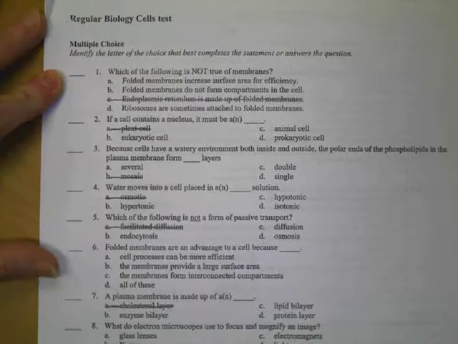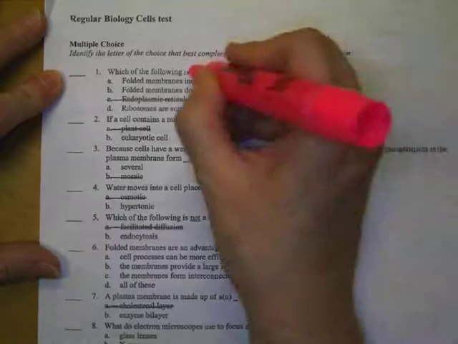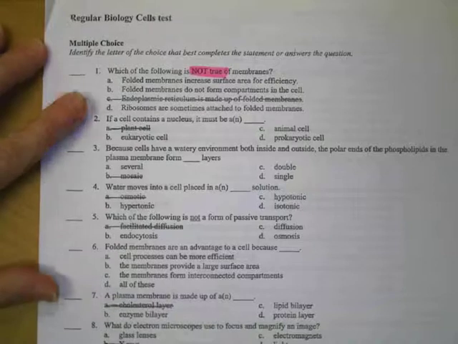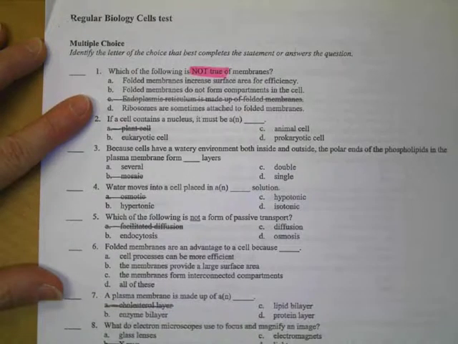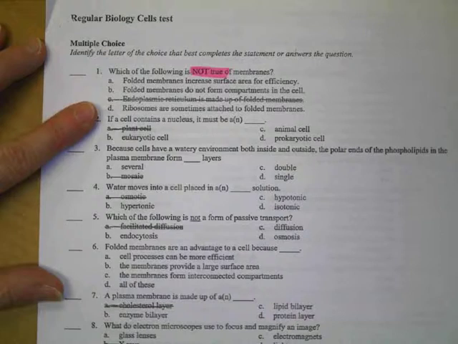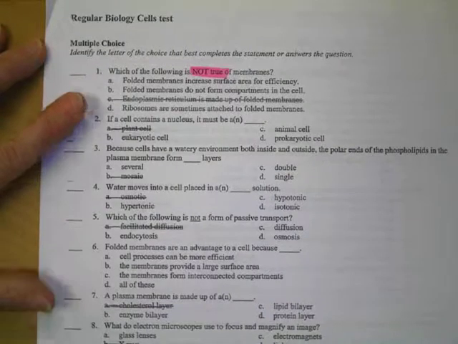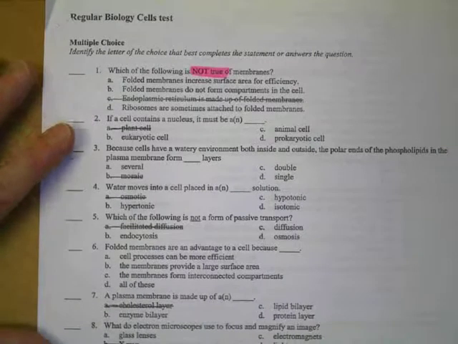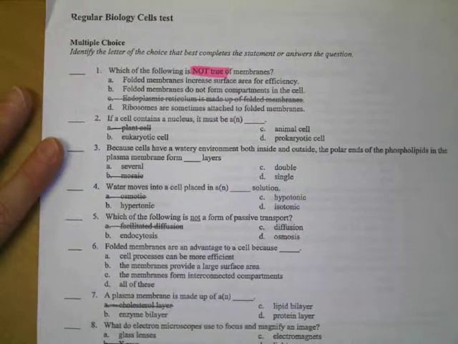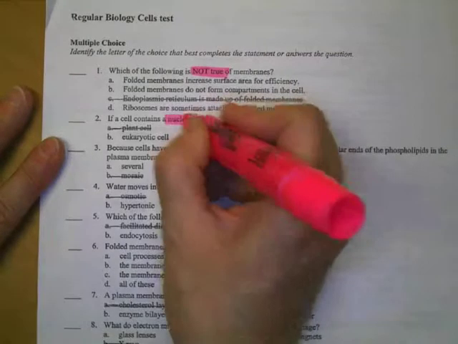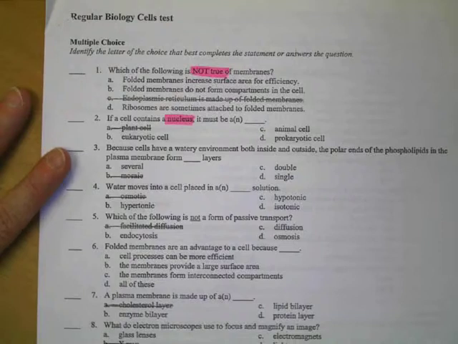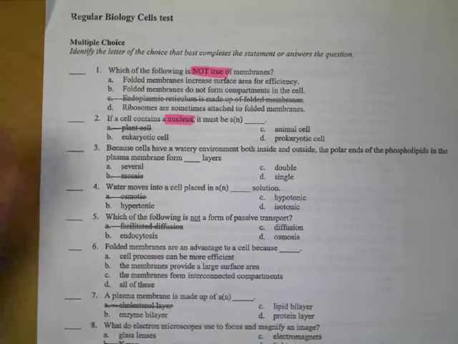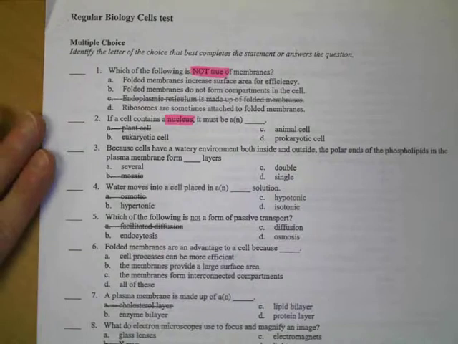Number 1, which of the following is not true about membranes? Is it that folded membranes increase surface area for efficiency? Folded membranes do not form compartments in the cell? Or ribosomes are sometimes attached to folded membranes, which is not true. Number 2, if a cell contains a nucleus, it must be a eukaryotic cell, an animal cell, or a prokaryotic cell. It contains a nucleus.